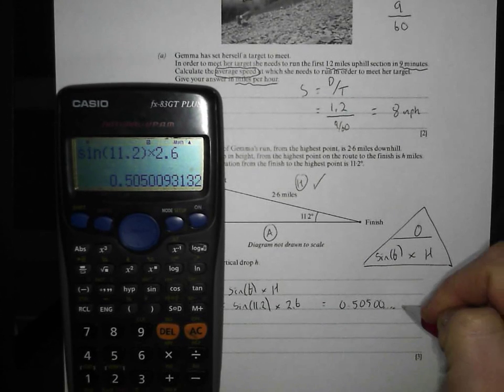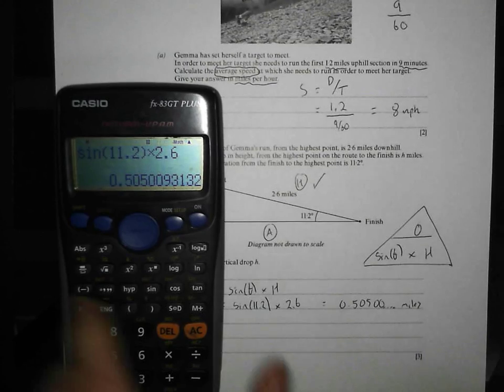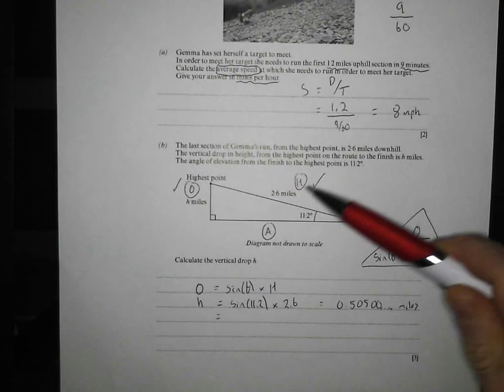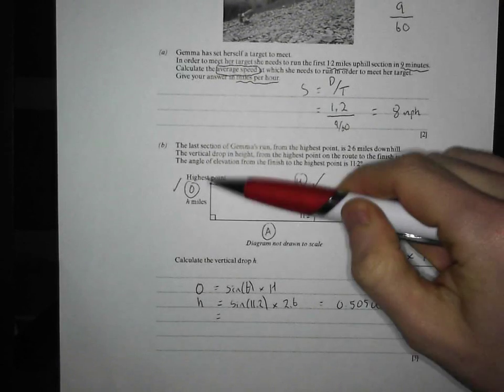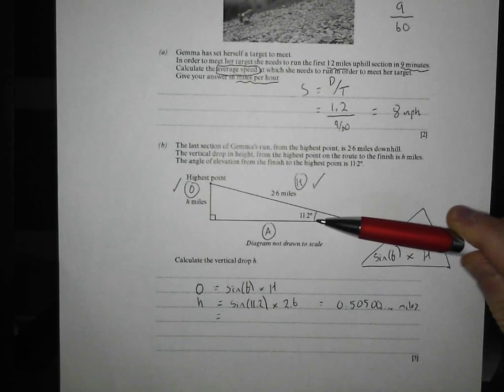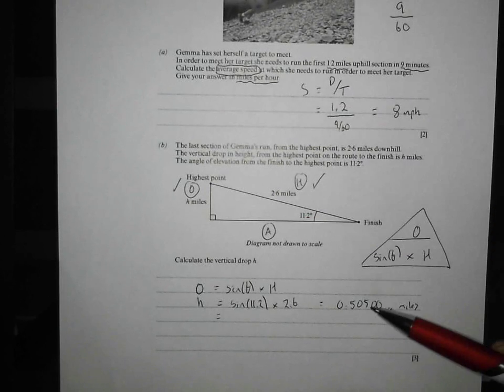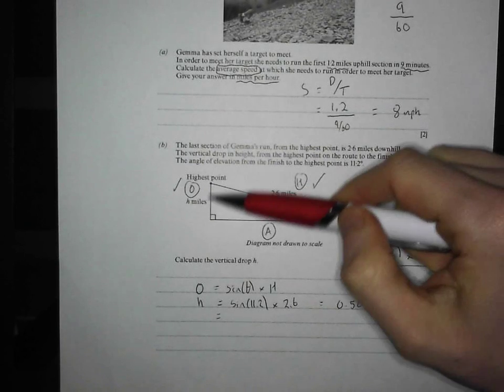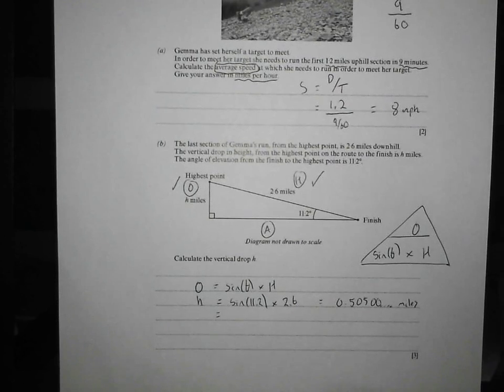0.50500... miles. Let's just check that that makes sense in terms of the question. Well, it has to be less than my hypotenuse because it's one of the shorter sides, and that's a fairly small angle, so quite flat. So yeah, that looks about right. If that's 2.6, 0.5 mile drop, yeah, that looks fine to me. I'll take the 3 marks.